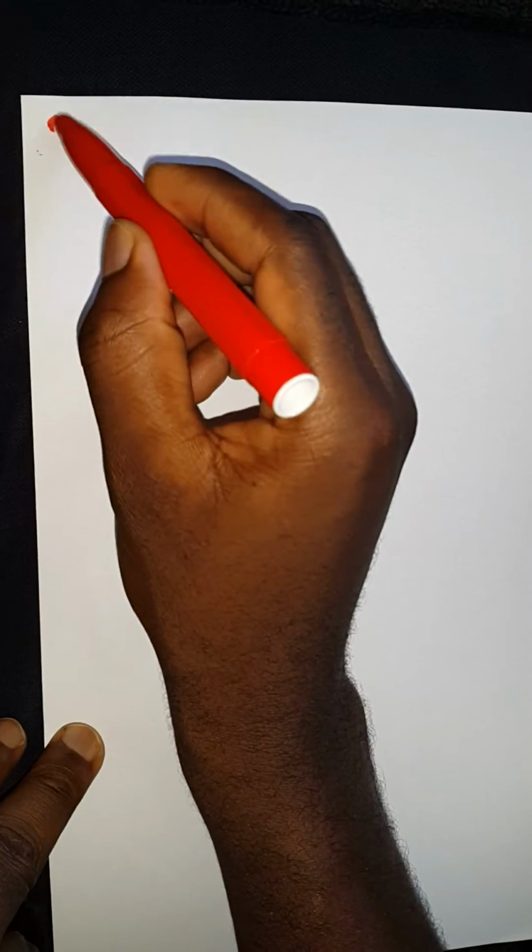Hello everyone. In our last video we talked about our first approach to solving equations using graphical methods. I told you in the last video that in our next video we are going to talk about the second approach. So today I will be talking about the second approach on how to solve an equation. Let's start.